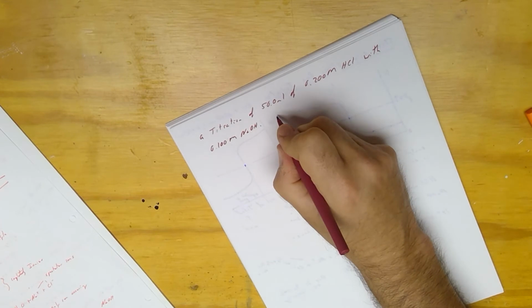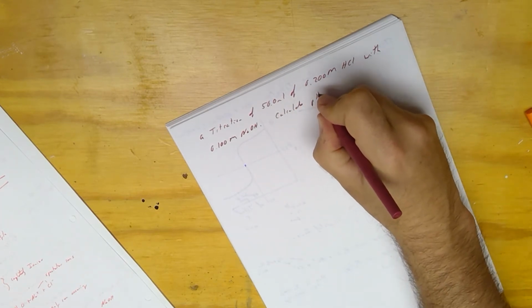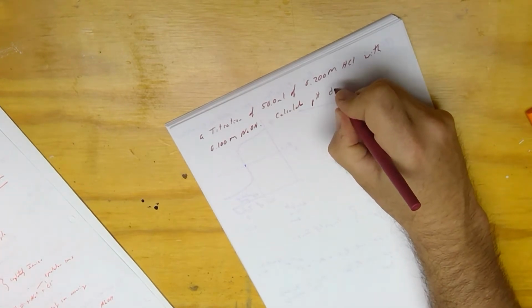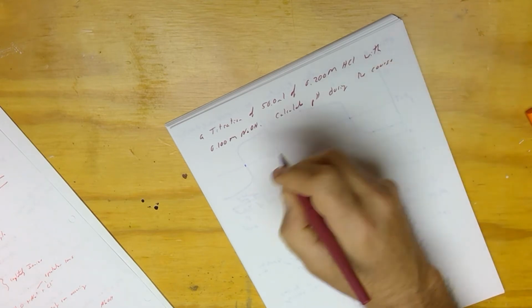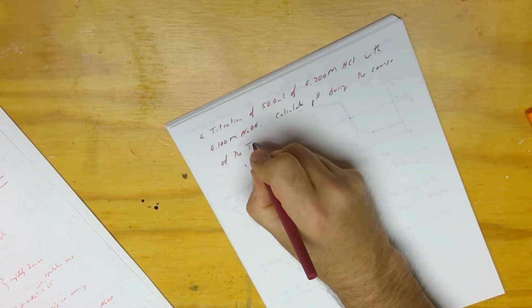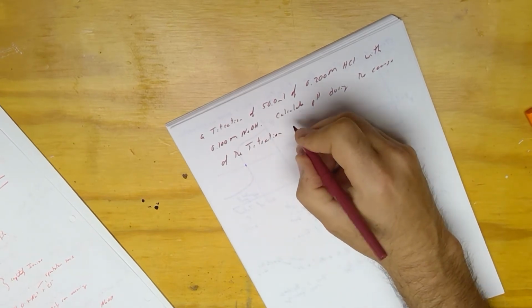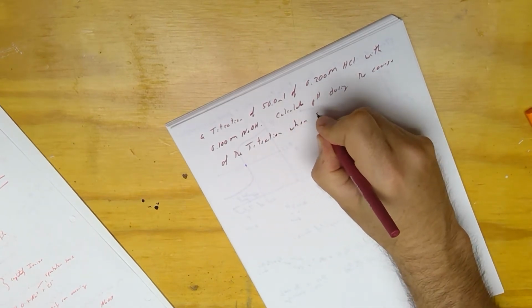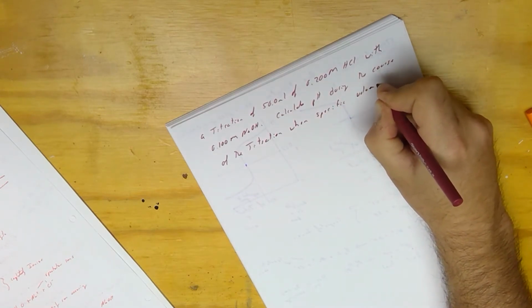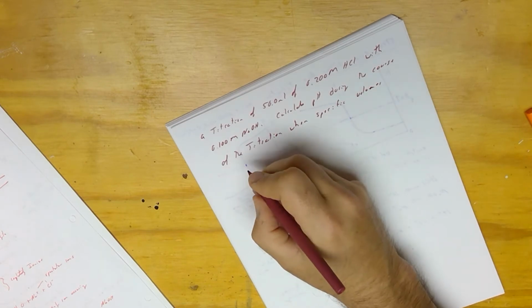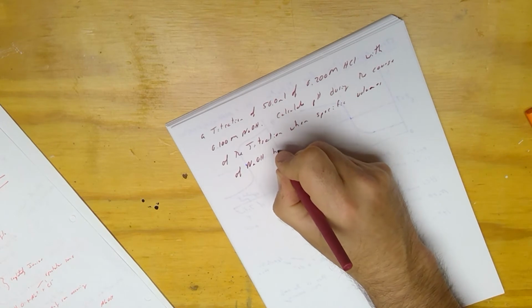I'm going to calculate pH during the course of the titration when specific volumes of NaOH have been added.